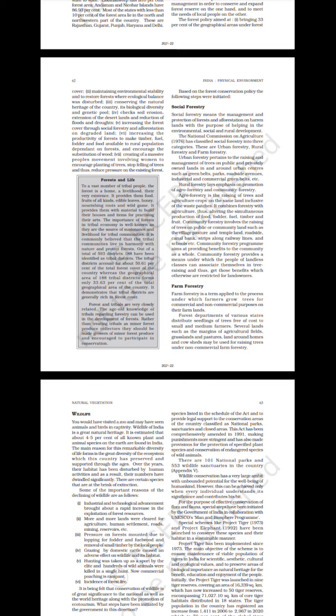Out of a total of 593 districts, 188 have been identified as tribal districts. The tribal districts account for about 59.61% of the total forest cover of the country, whereas the geographical area of 188 tribal districts forms only 33.63% of the total geographical area of the country. It demonstrates that tribal districts are generally rich in forest cover.